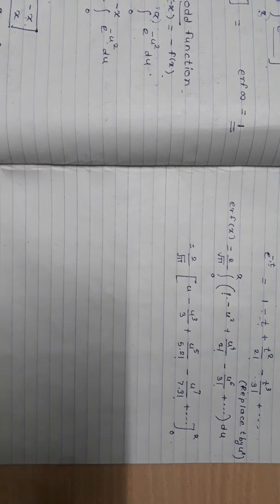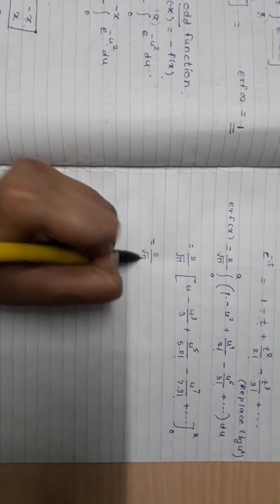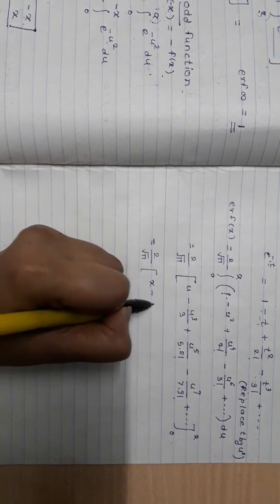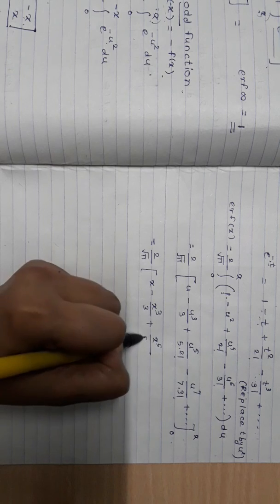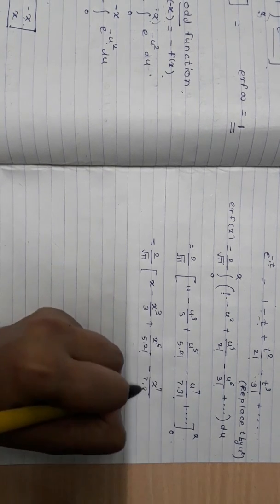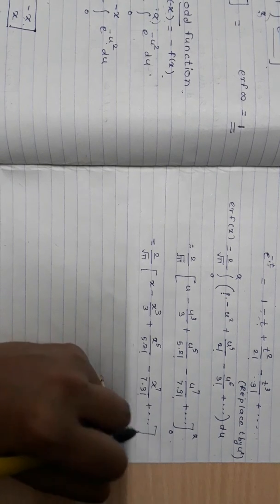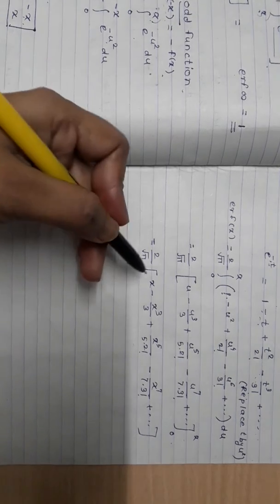Substituting the upper limit, I get 2 over root pi times x minus x cube upon 3 plus x raised to 5 upon 5 into 2 factorial, minus x raised to 7 upon 7 into 3 factorial, and continue like this. The lower limit is going to be 0 since I am substituting u is equal to 0. So this is nothing but the series expansion for error function of x.